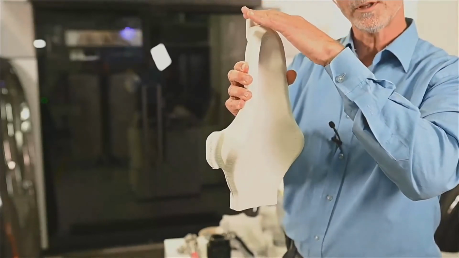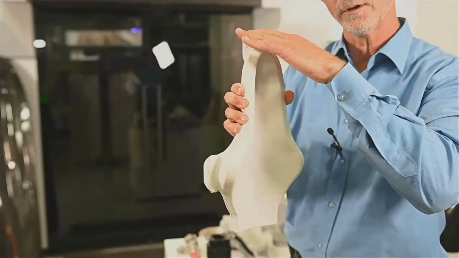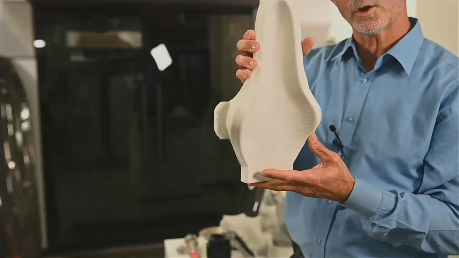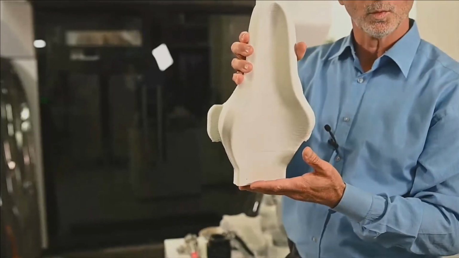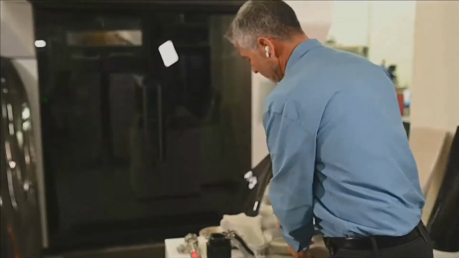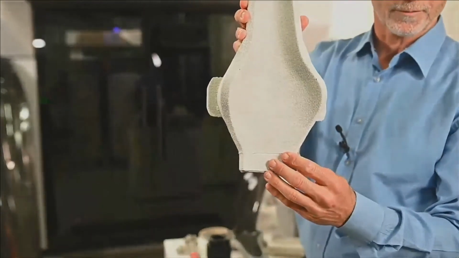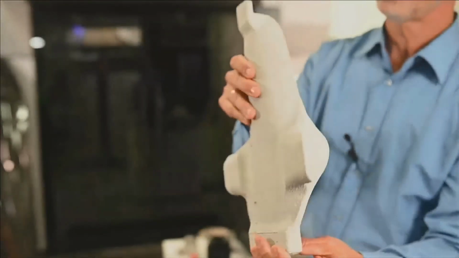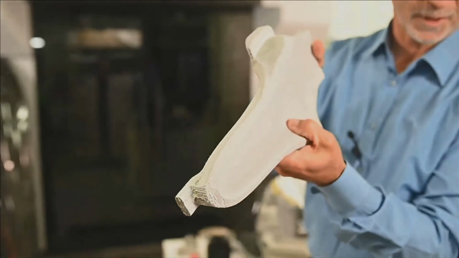So print, then cure in an oven, then after the final curing, the post-curing process, soak in water. When I will soak it in water, the shell will crumble off, and I will remain, as you can see, only with the epoxy material.